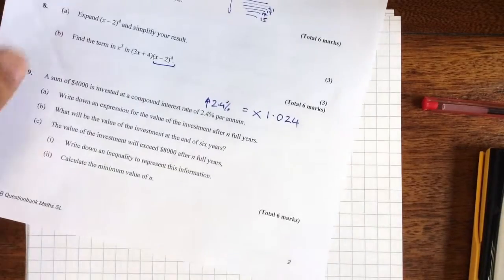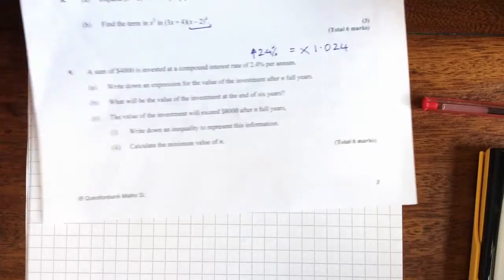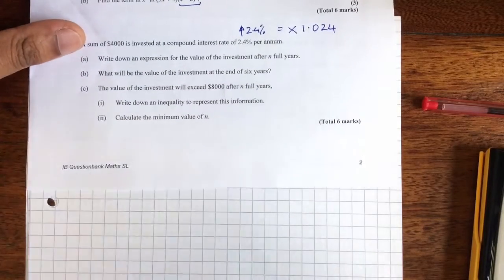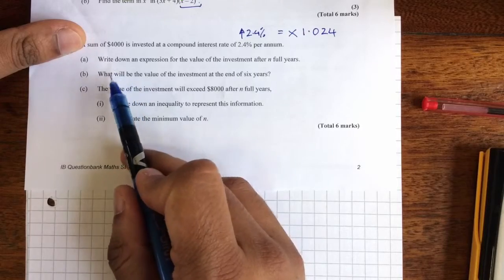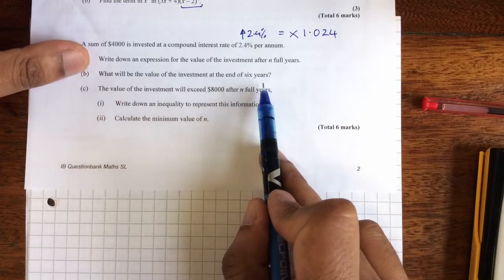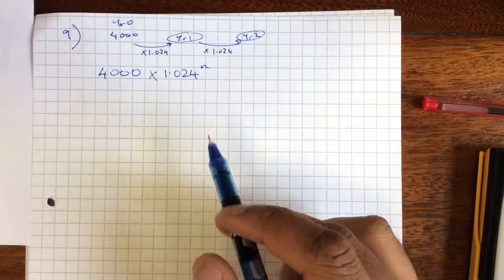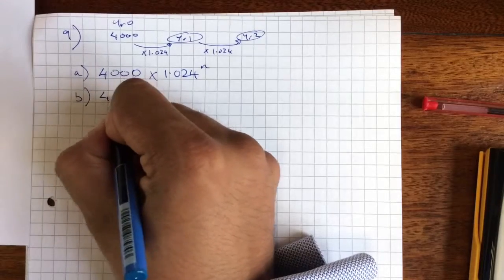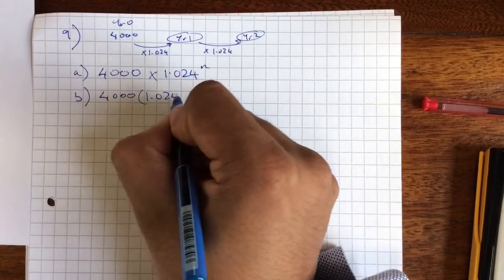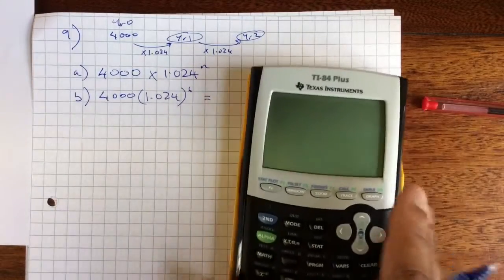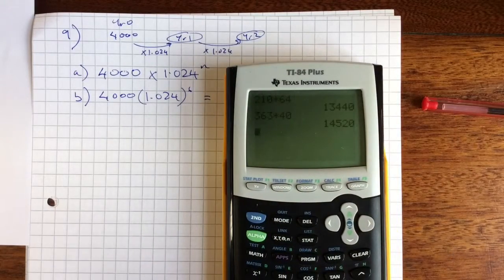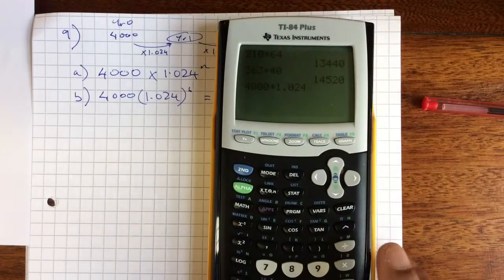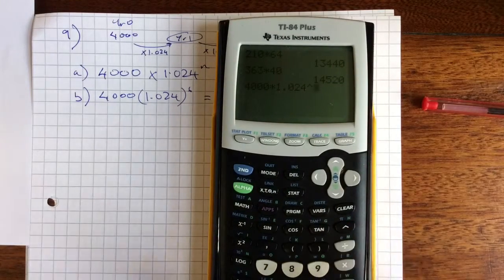Now, the next thing it's asking for, and it just says write down, so they don't care for any method on that. What will the value of the investment be at the end of 6 years? Okay, so then that's just putting some numbers into a calculator. So that's part A. Part B is 4,000 times 1.024 to the power of 6, and that's equal to, so we can bung that in. 4,000 times 1.024. Now, the raised to the power is this one here. Raised to the power of 6.